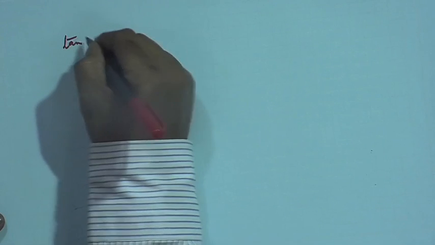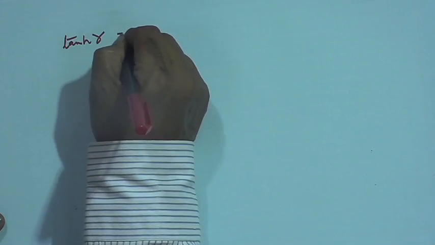So, part 1 is this. Then let me write what is tan hyperbolic gamma.